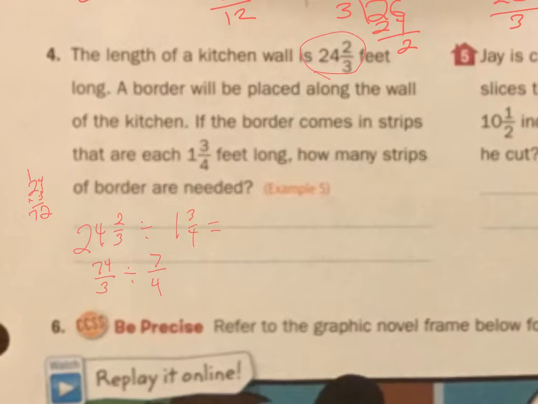7/4. Now, 74, I'm going to keep that just like it is. I'm going to change that, and I'm going to change that. All right? Now, I wonder if 7 does not go into 74. So we can't simplify anything. We just got to go across. So 74 times 4. That's 16. That's 28, 29. So 296 over 21.